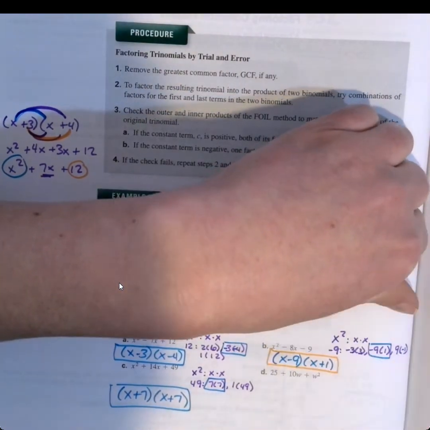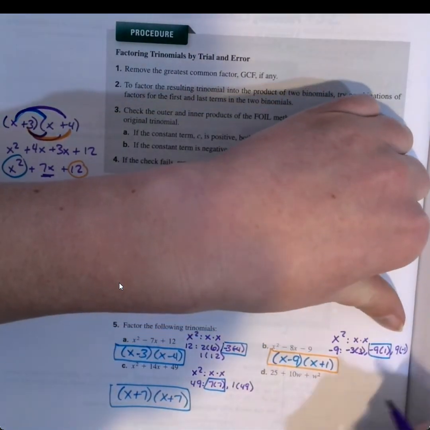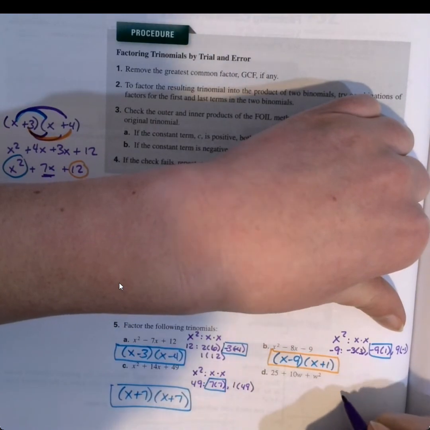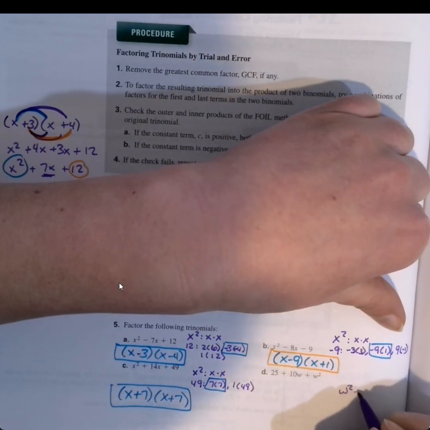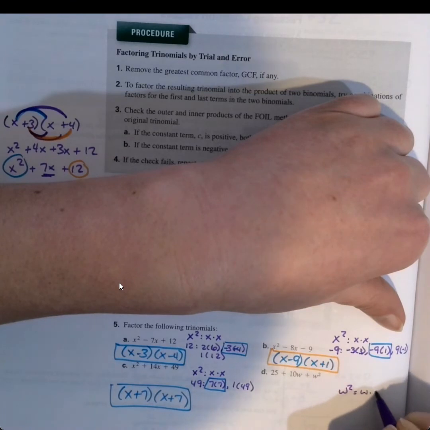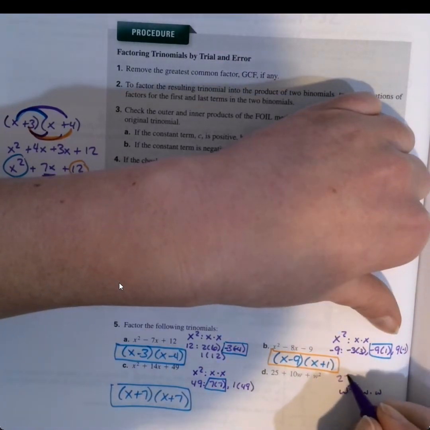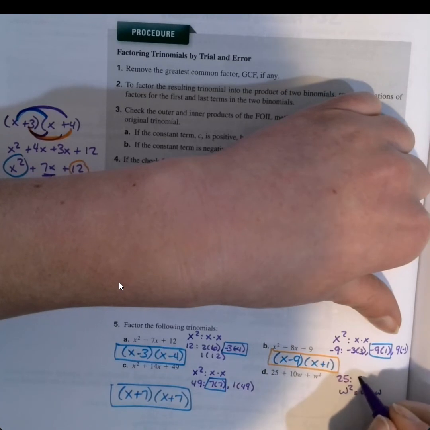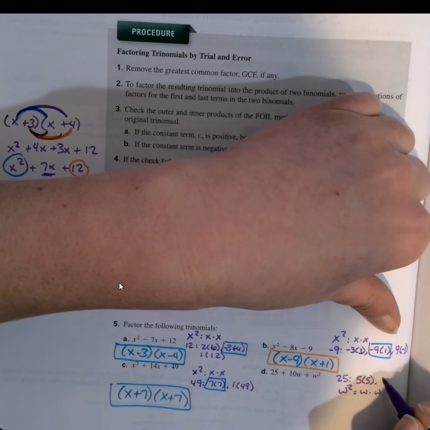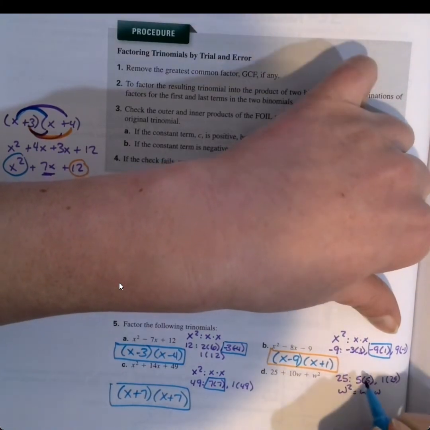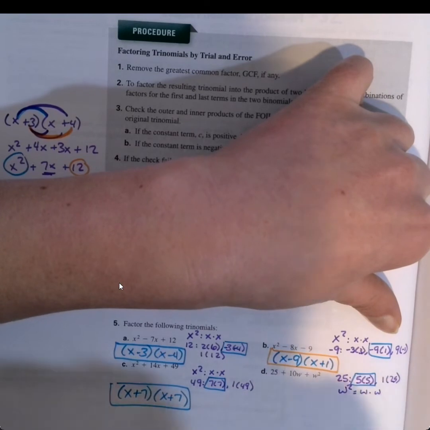All right, and the last one, the only way to make w squared is with w times w, and 25. I can make that with 5 and 5 or 1 and 25. Got to add 10, so 5 and 5 are going to do it. So that's going to be the correct pairing here.